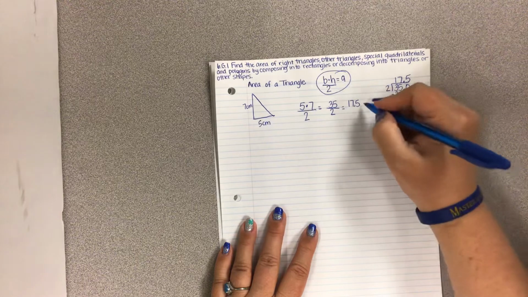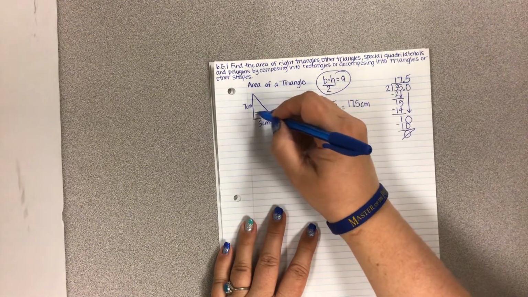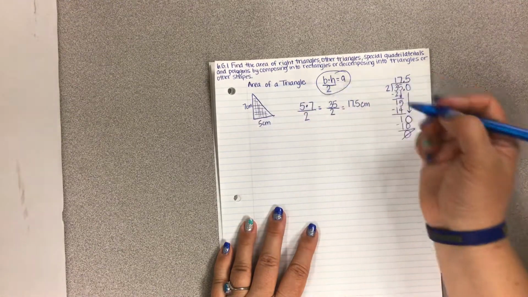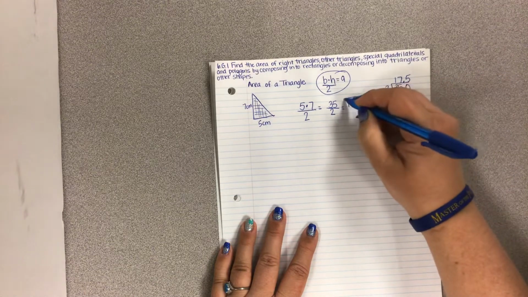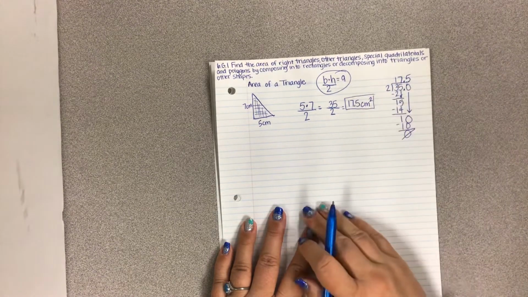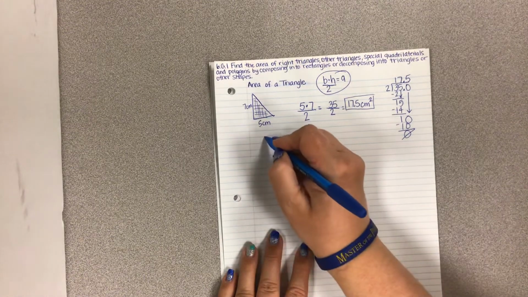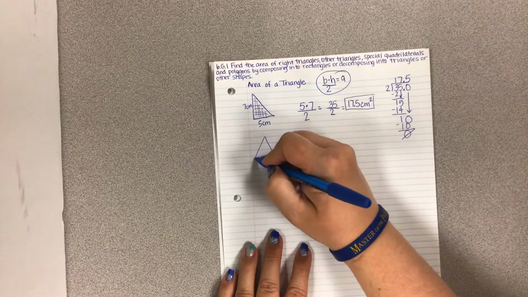My label is centimeters. And I know that inside of this I was counting squares, so this is squared. 17.5 centimeters squared.